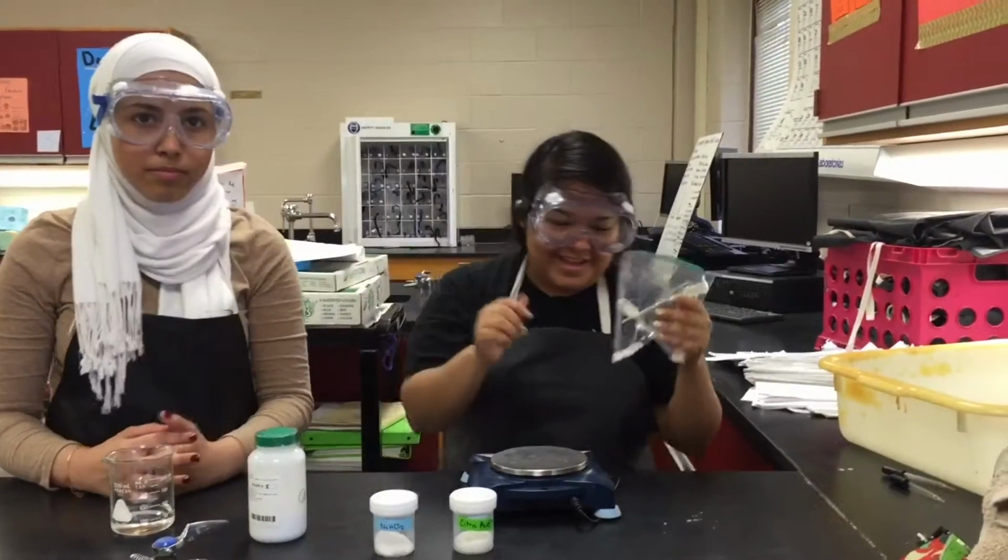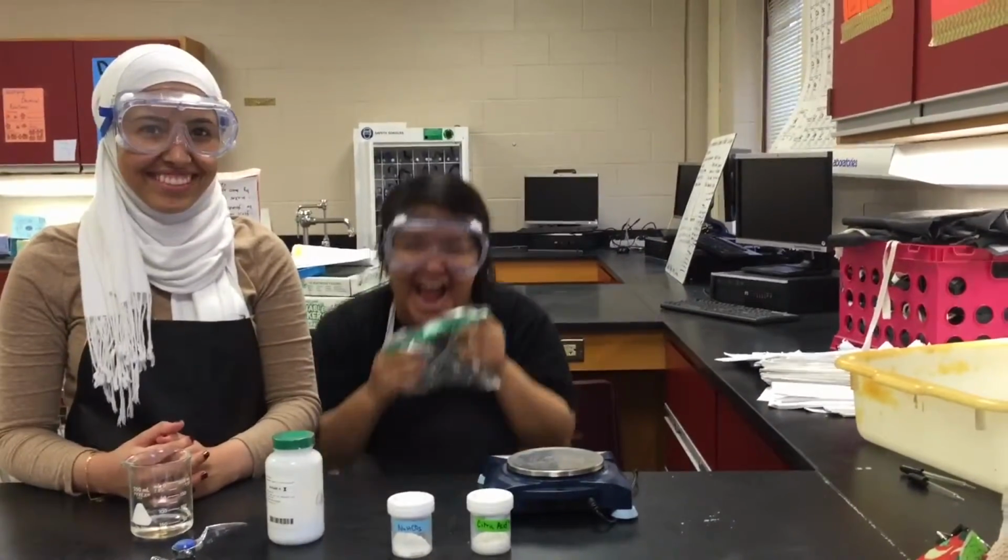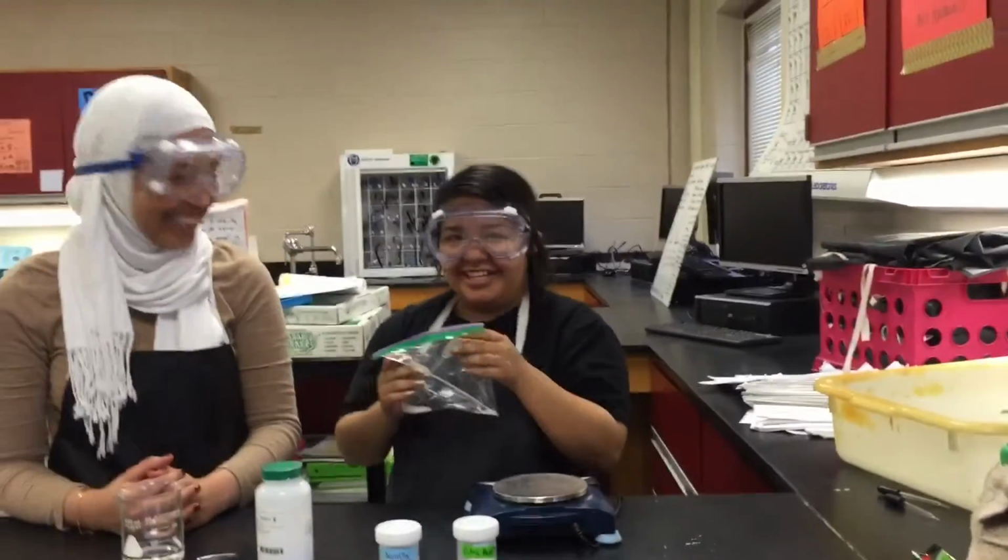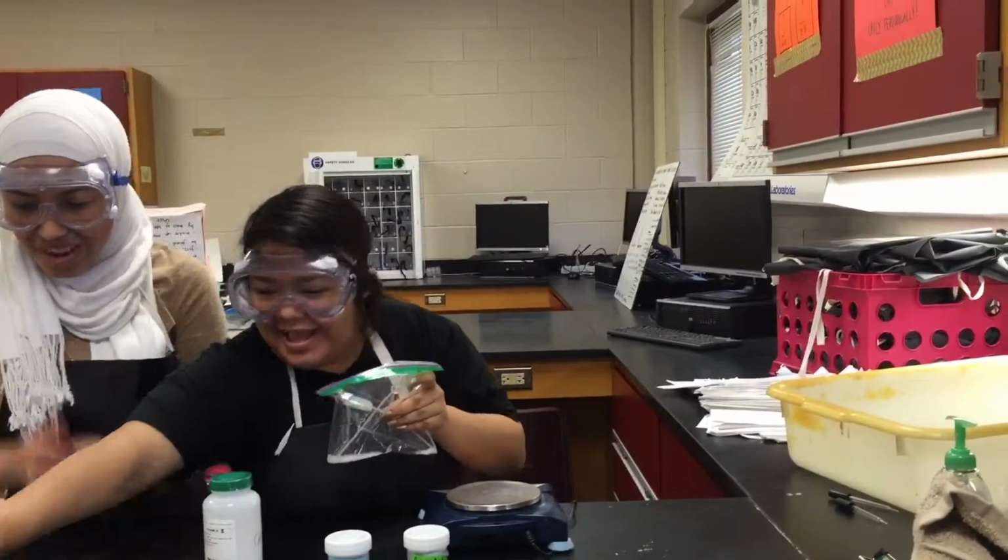And step 5. Carefully place the sealed baggie in the plastic cup. Measure the mass of the system and record the mass in the table.